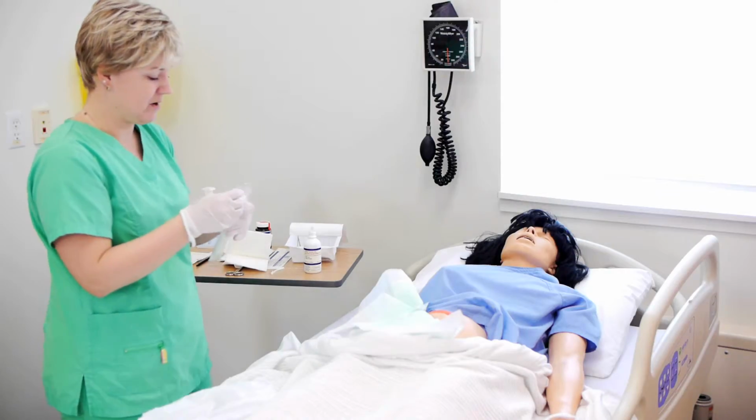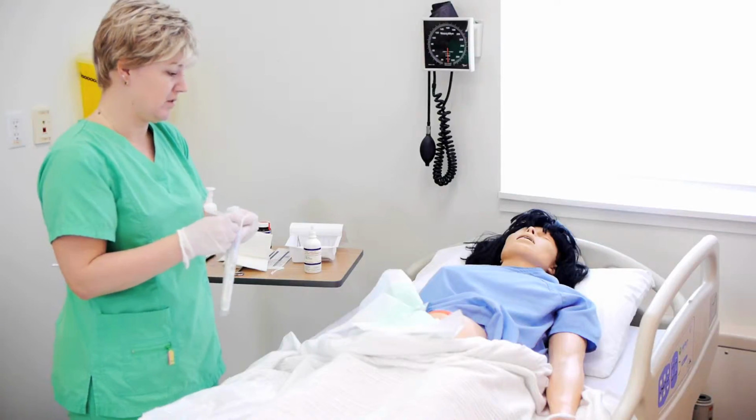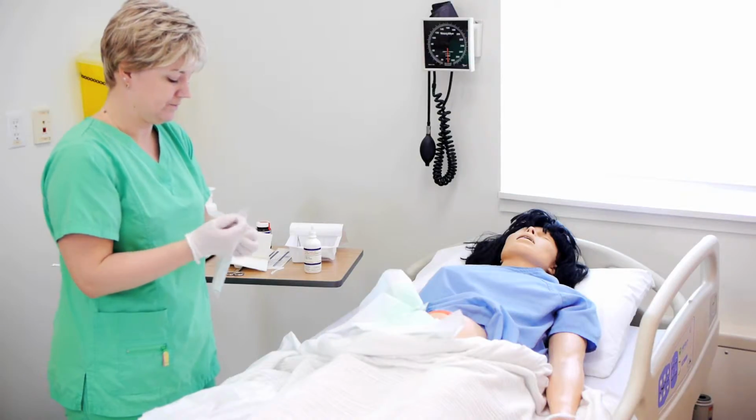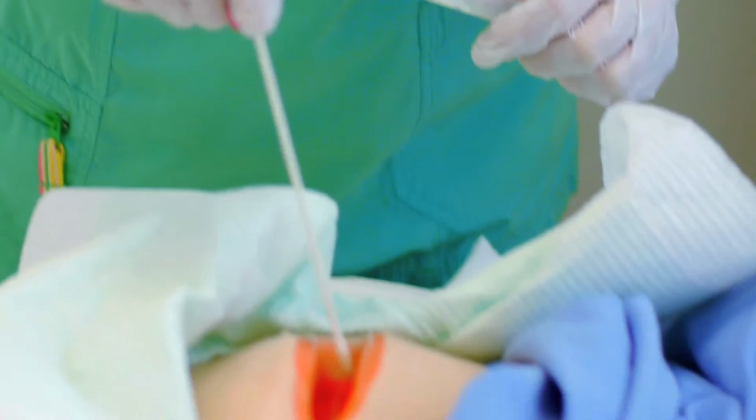So I'm going to take a swab of your wound. It shouldn't be painful, but I do need to apply pressure at your wound bed. We're going to take a swab of the cleanest part of your wound bed.